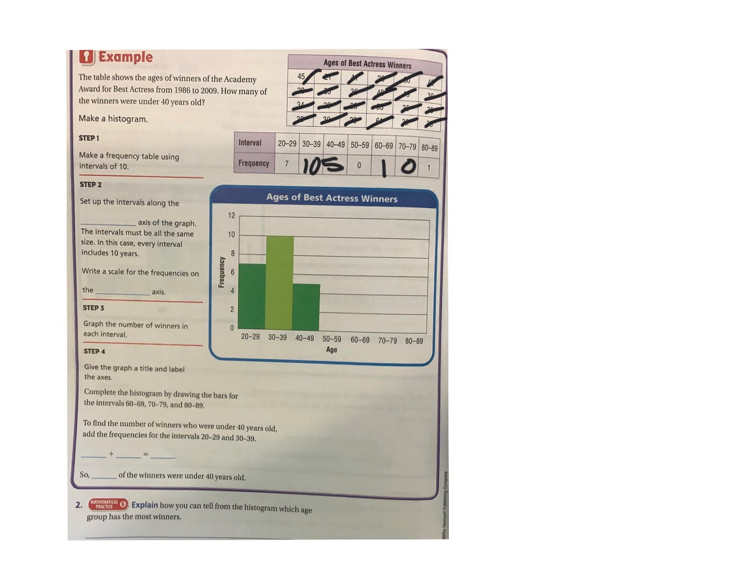There was 1 in the 60 to 69 range, so we'll draw a bar there that goes to about the 1. None in the 70 to 79 range, and 1 in the 80 to 89 range. Okay. And I took you through that without taking us through the steps. Make a frequency table. We did that. Set up the intervals along the x-axis, this axis right here of the graph.